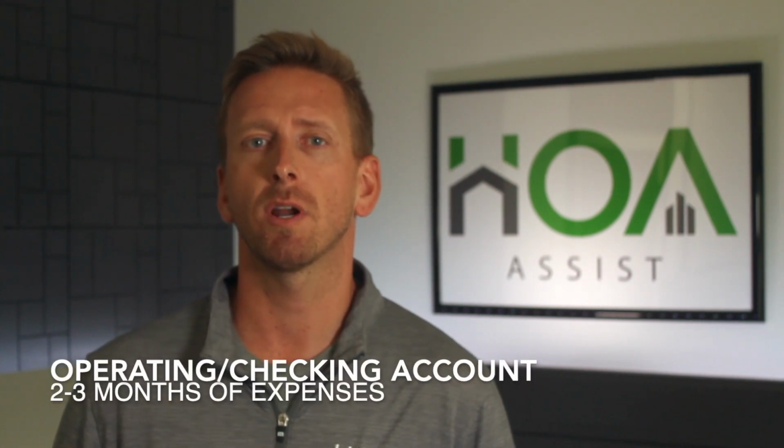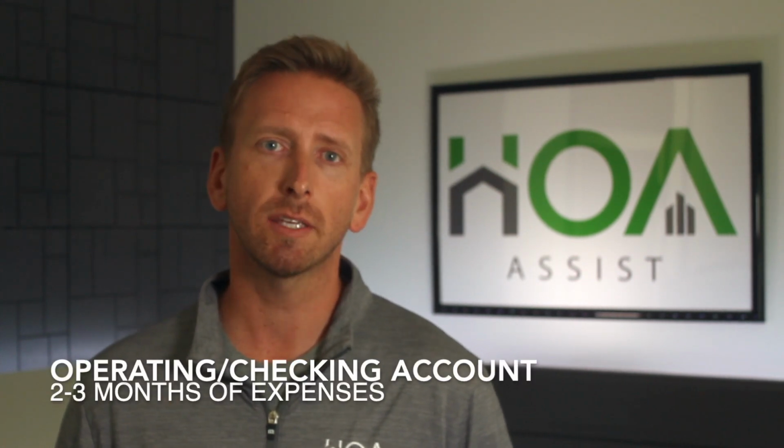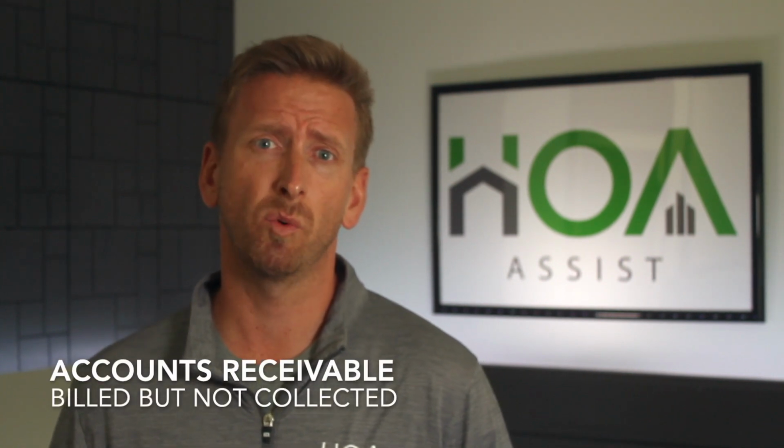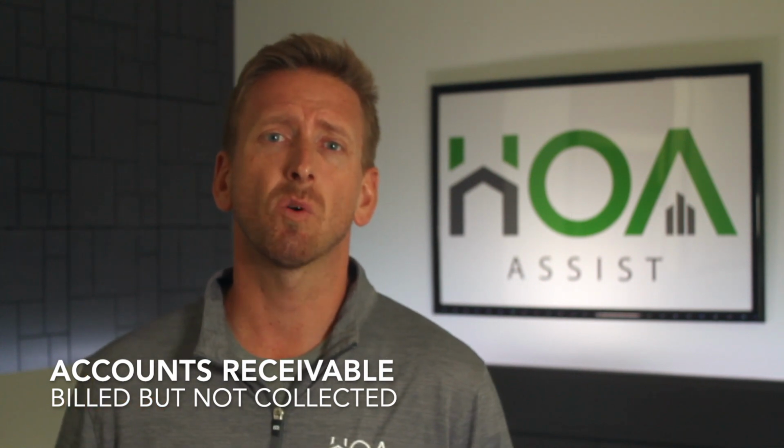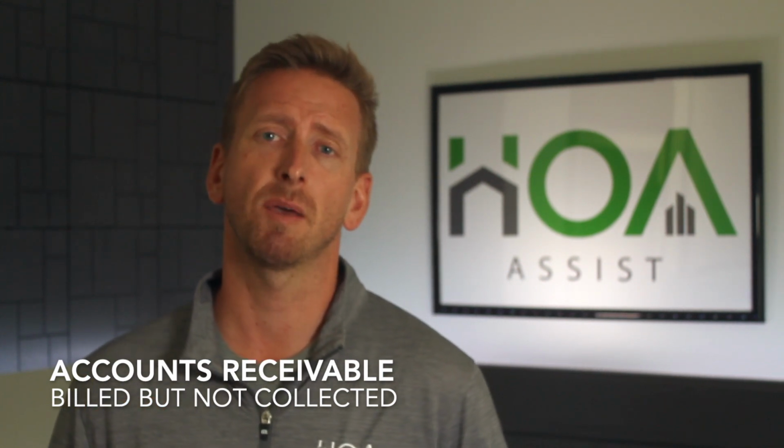A helpful tip is to keep 2 to 3 months of operating expenses in the association's checking account to cover unexpected operating expenses. This would be compared to the common advice from a financial planner who would encourage individuals to maintain an emergency fund. As we continue, your balance sheet will also refer to accounts receivable, which is basically what represents dues or other assessments or amounts billed to homeowners that have not yet been paid.